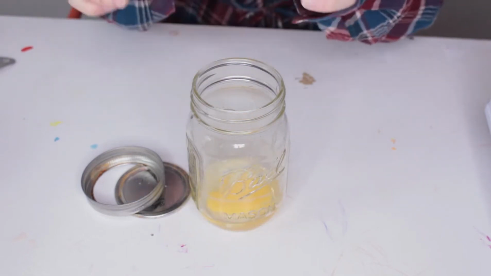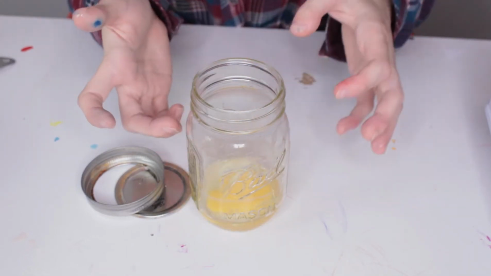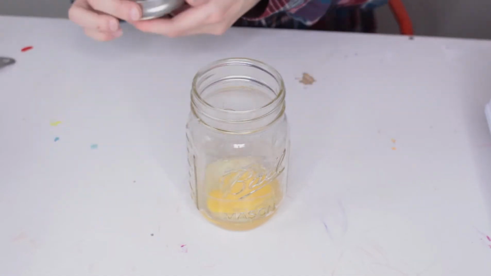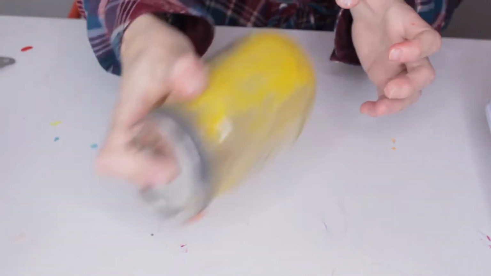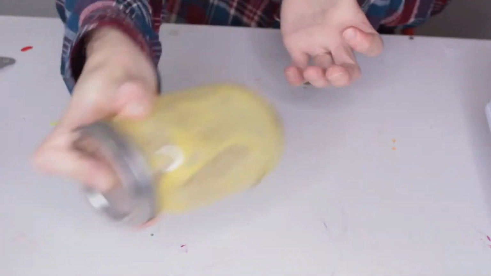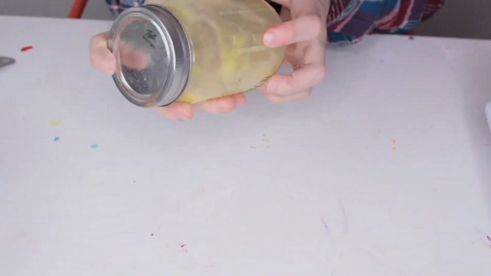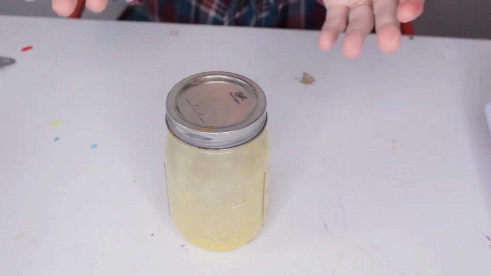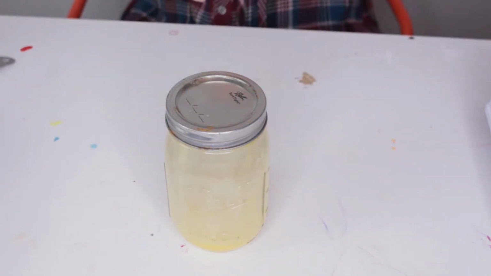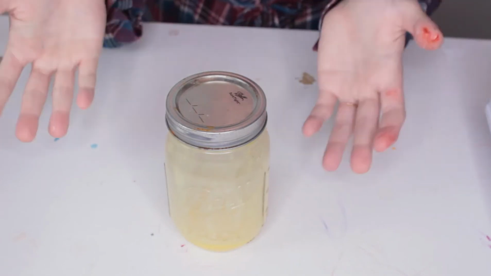And there it is, all the pieces. I've already broken it up a little bit, so the physical changes are already starting. Then I'm going to put on my lid here and give it a shake. Now we have scrambled the egg and made a physical change. But how could we make it chemically change?